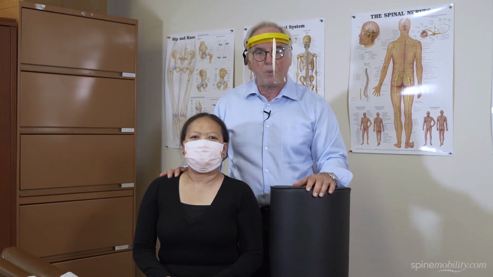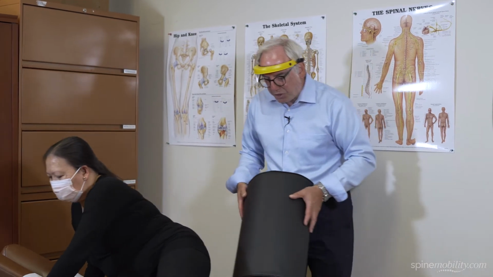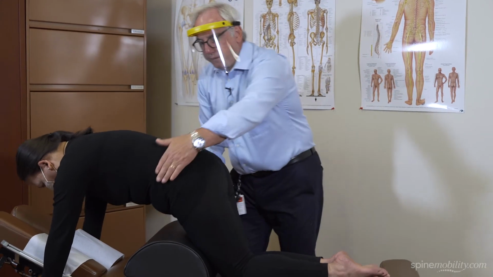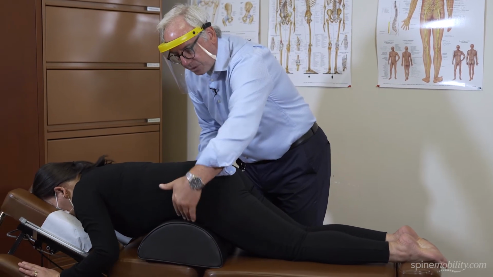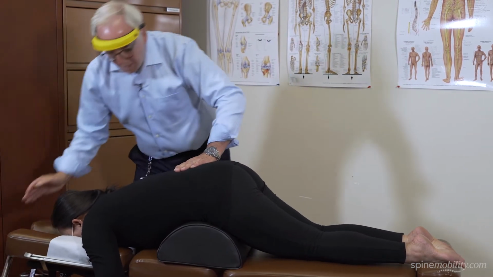Now we're going to demonstrate how to use the Spinemobility Bolster when implementing the treatment protocol for spinal stenosis and the persistent low back pain protocol. We're going to get Lilybeth on her stomach. The bolster is positioned on the table with the pelvis, specifically the ASIS, which are these 2 little bones, in the center of the bolster. And this goes down for supporting the head.